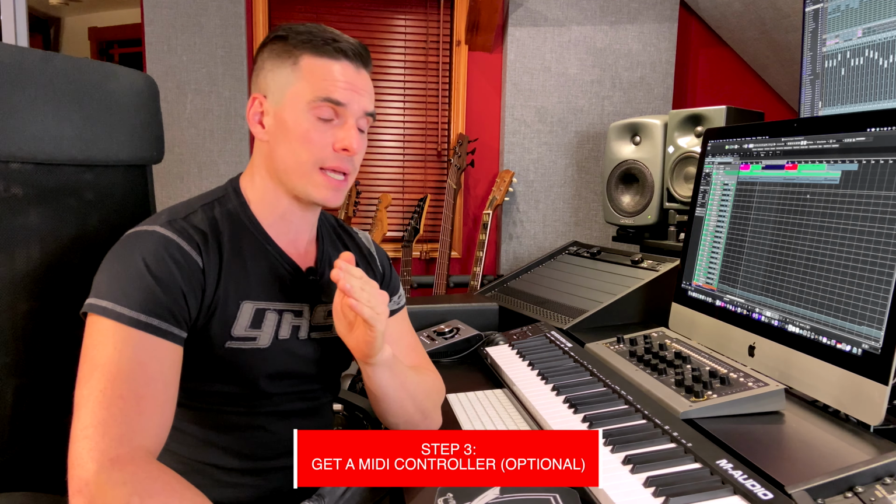The third thing that you're gonna need is either an electronic drum set, a MIDI controller like this, or if you don't have one, you can simply use the virtual keyboard inside your DAW. If you don't have any of these, you can simply go in your editor and program drums with your mouse. There's really no problem with that.